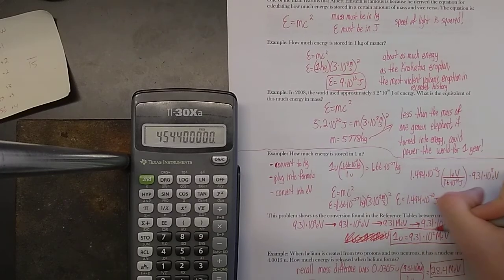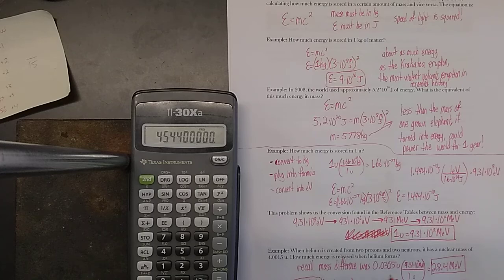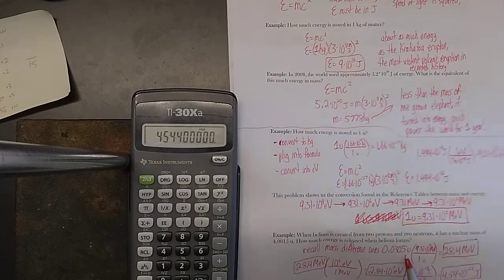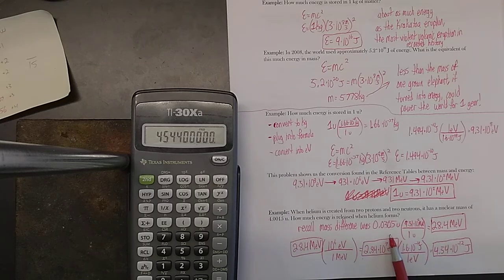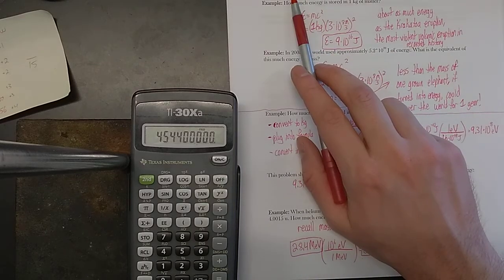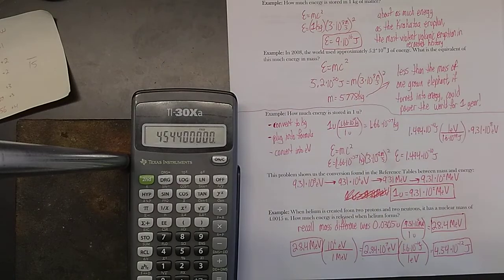Think about it: we could have done the problem we just did by converting this much mass into kilograms, plugging into E equals mc squared, solving for the energy and converting it back. But instead, we just used a conversion and wrote it a few different ways. So you have two different ways to convert from mass to energy: one using E equals mc squared and one using a conversion. The biggest takeaway, though, is that mass and energy are really the same thing, just in different forms.